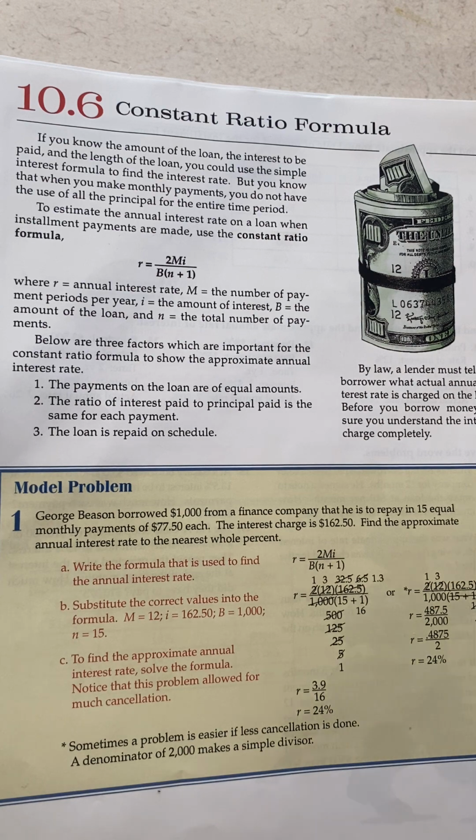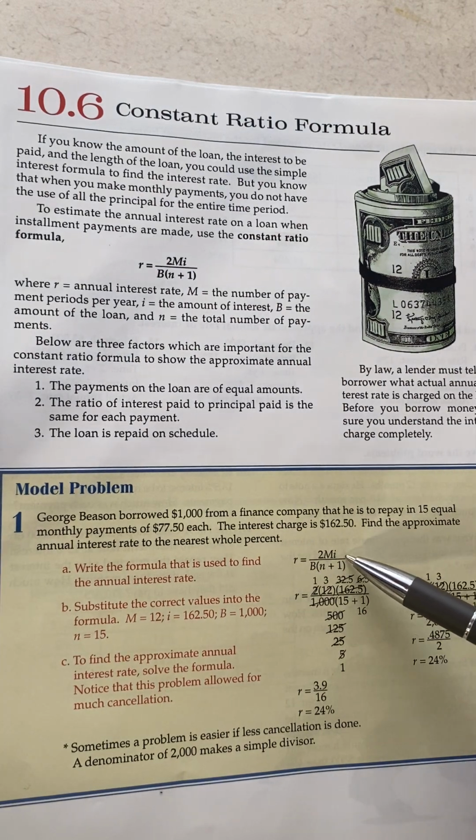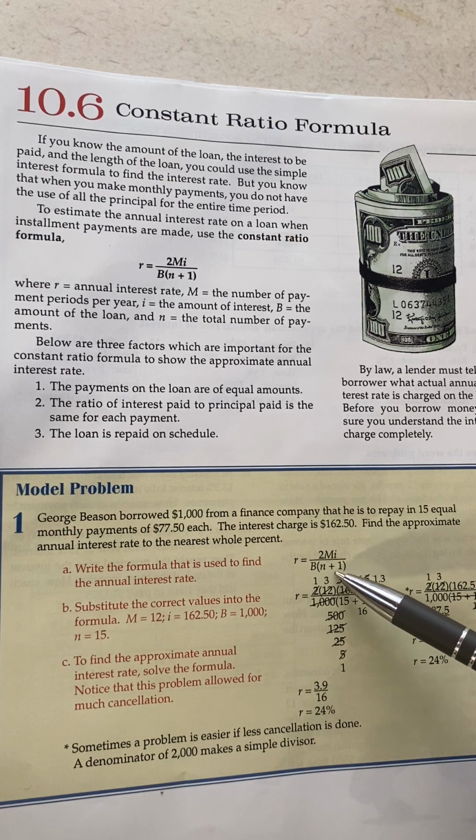Some of these problems get pretty hard because you have all kinds of ratios going on. You can use your calculator to make it easy, but this one we can actually do on paper. So let's do it. First of all, we're going to write our formula down: R equals 2mi over b times (n plus 1).